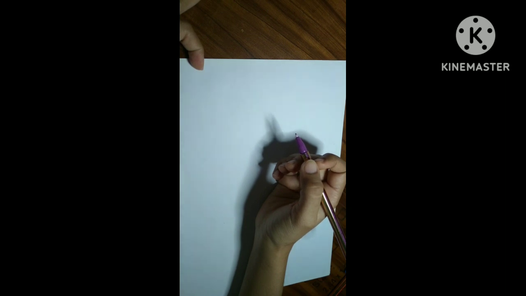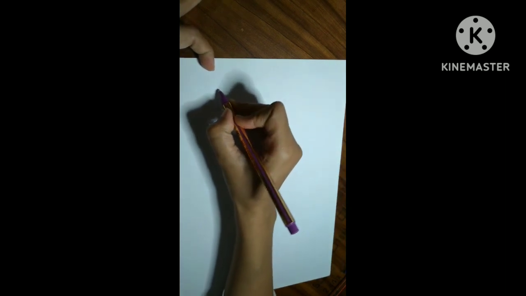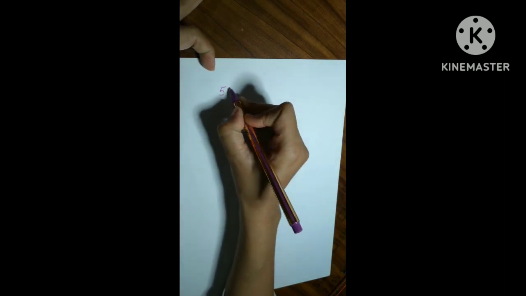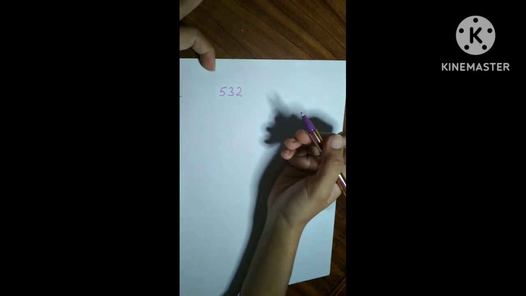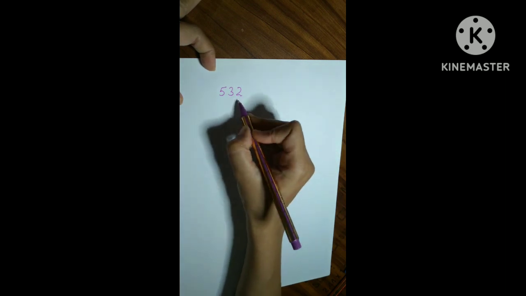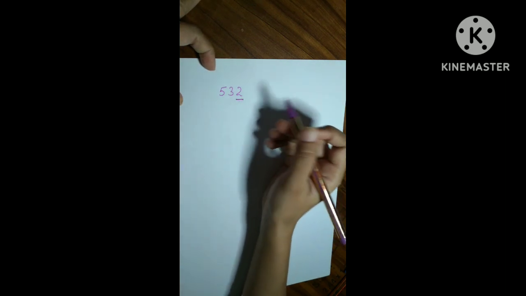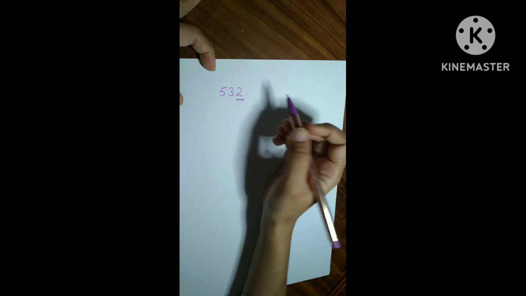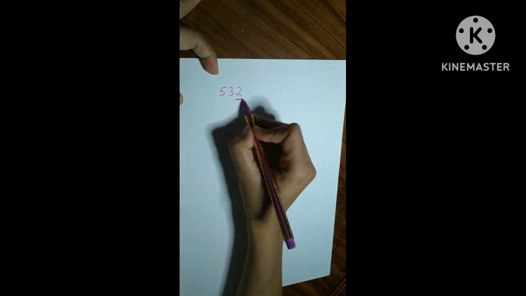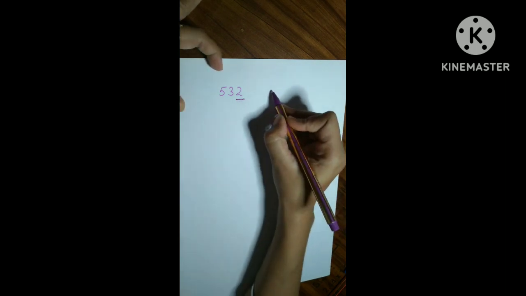Divisibility by 7. Let us take the example. It says remove the last digit of the given number and double it and subtract it from the leftover number. So let's do it. Remove the last digit and double it.